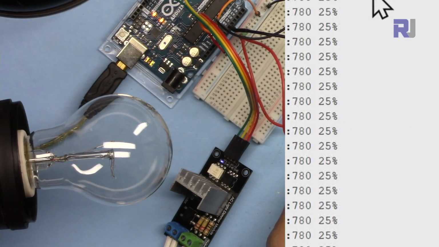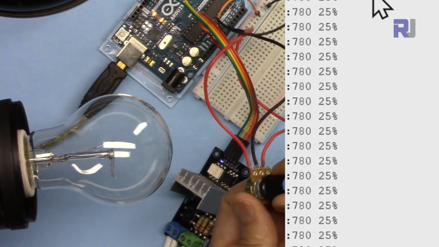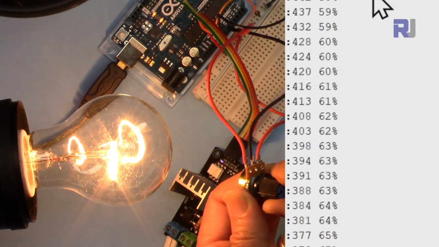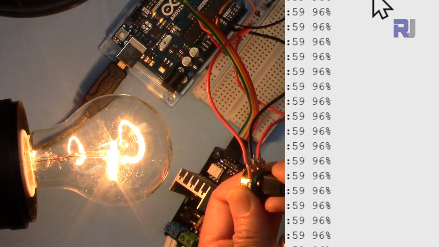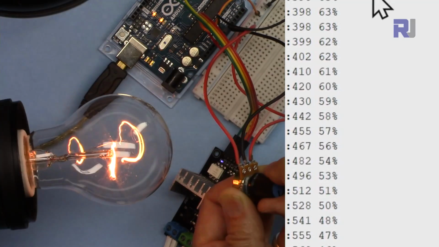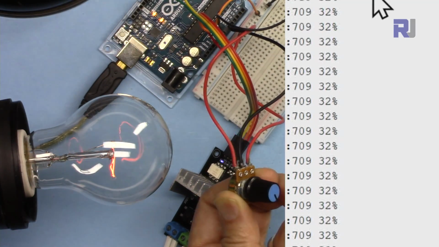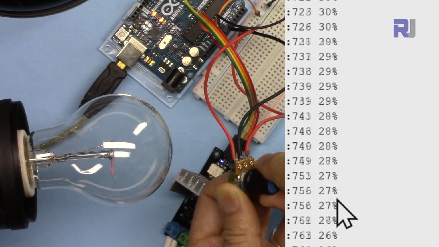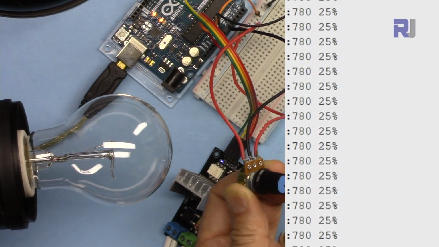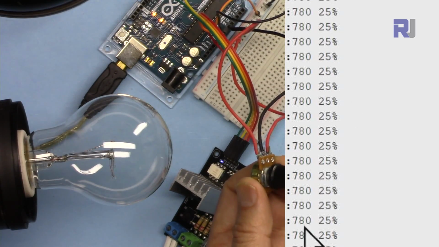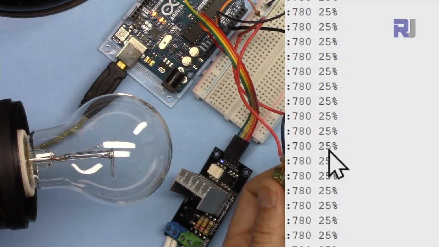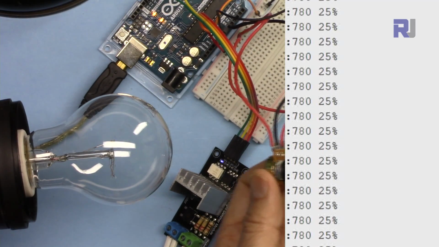When I open the serial monitor, let me just increase this slowly. As you can see here, it shows 32%. We have a little light. When it turns off, it is about 25. So if you want to display a different value, you would see that this bulb is turning off at 25%.